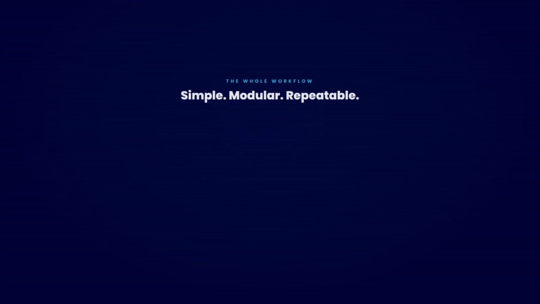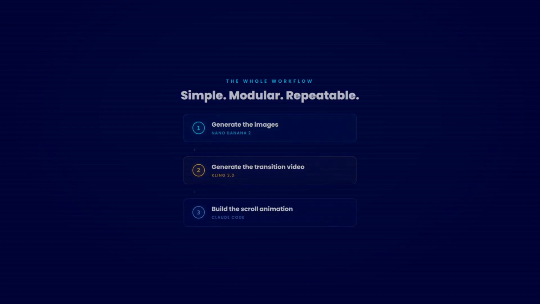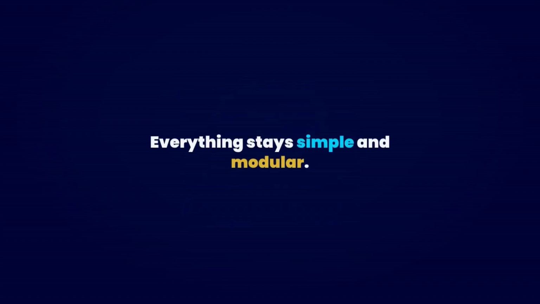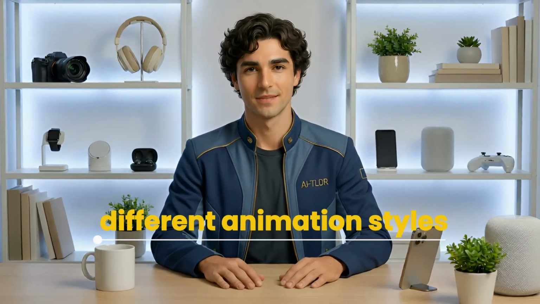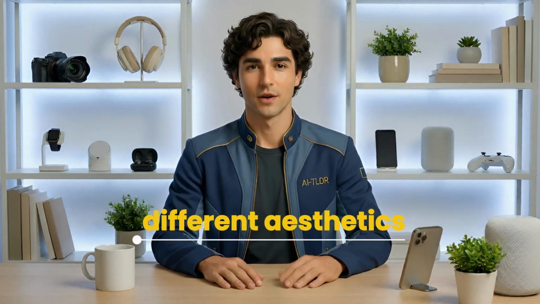So the whole workflow looks like this. Generate images. Generate the transition video. Then bring the video into Claude Code to build the scroll animation. Everything stays simple and modular. And honestly, we've barely scratched the surface of what you can do with this technique. Different products, different animation styles, different aesthetics. The creative space here is huge.